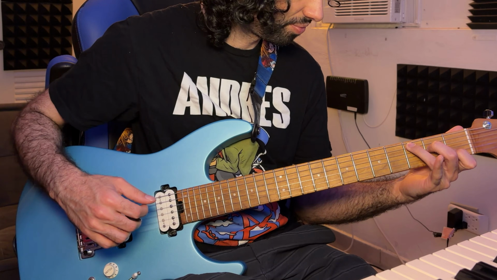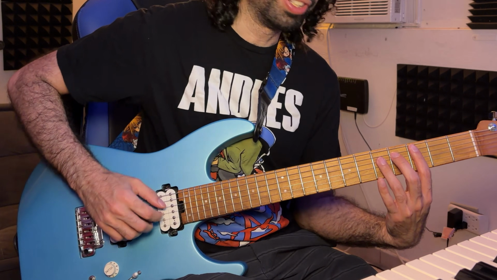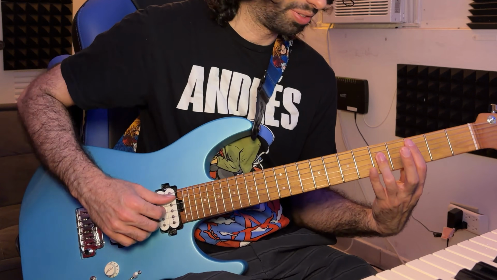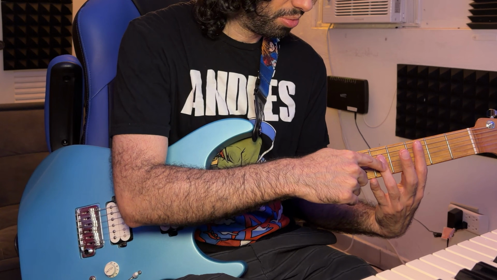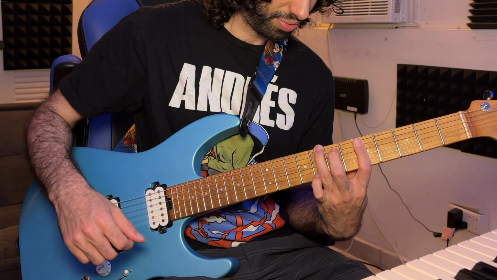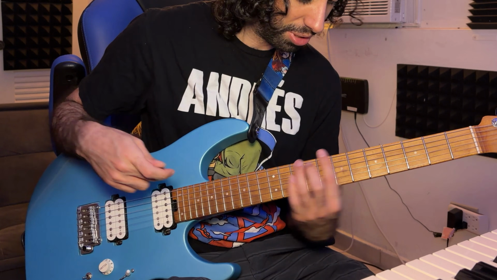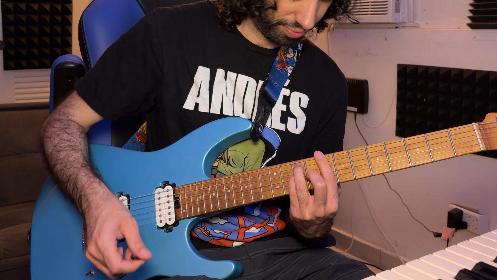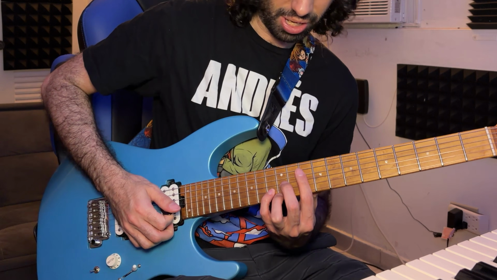Because when you have the C shape over here, this C also overlaps with the C in the A position right here, which in itself overlaps with the C major triad in the G position over here. And again, it has these two C notes that overlap in the E position. And again, the root note overlaps in the D position.